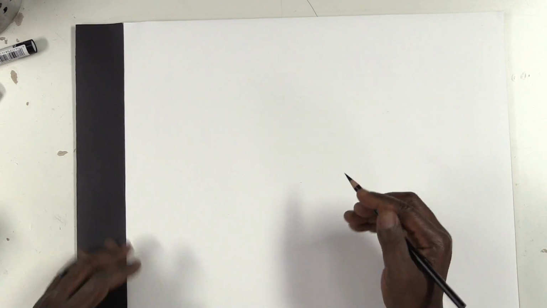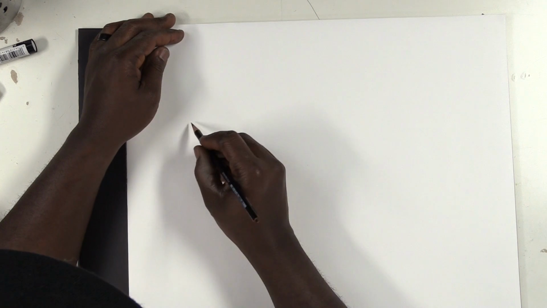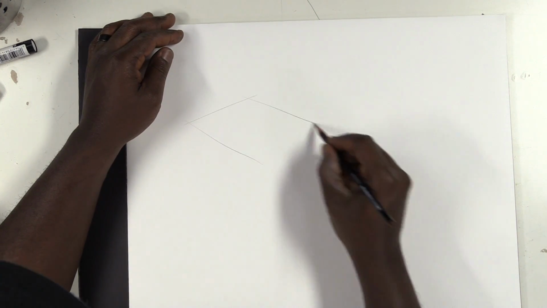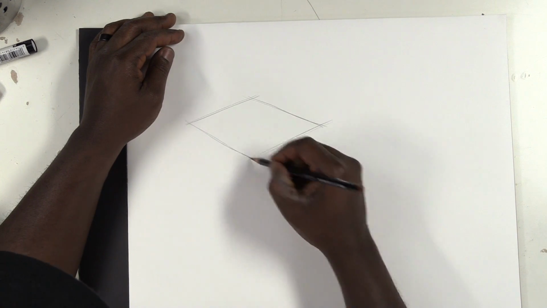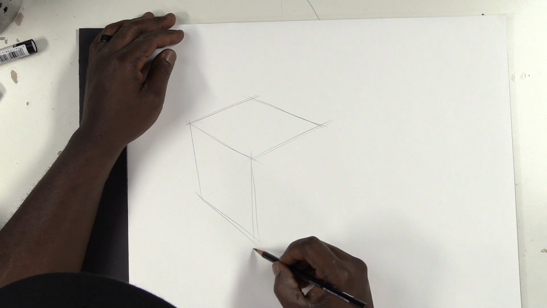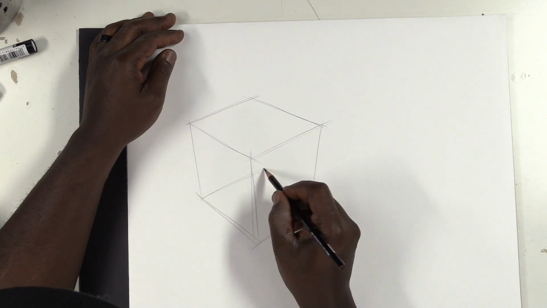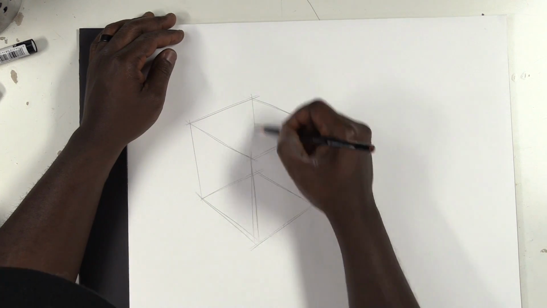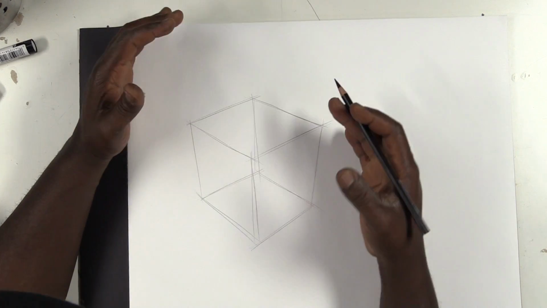So the first thing, of course, is we need to understand what a sphere is and how it works. If I draw something like a cube here, a cube is basically the building block for anything you draw, especially if it's geometric in three-dimensional space. So here we have a cube, backside drawn through as well.